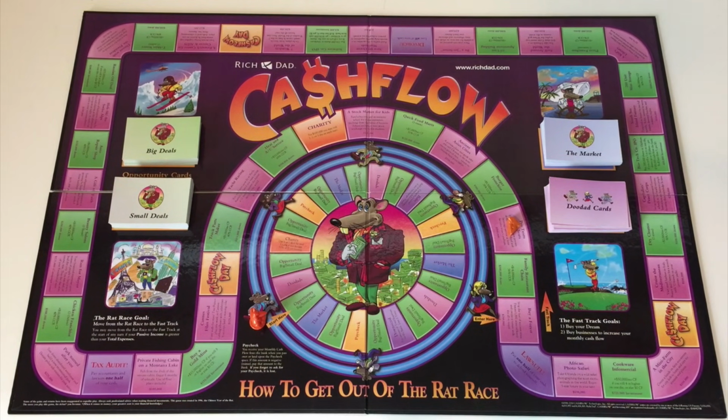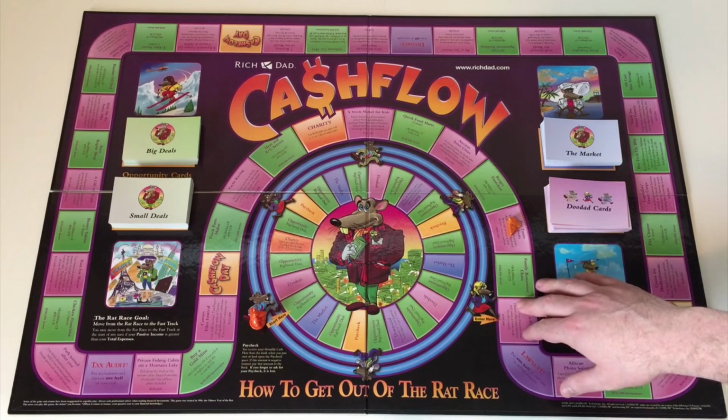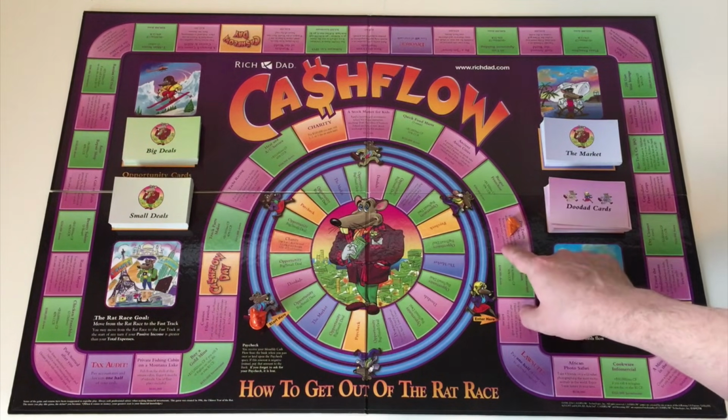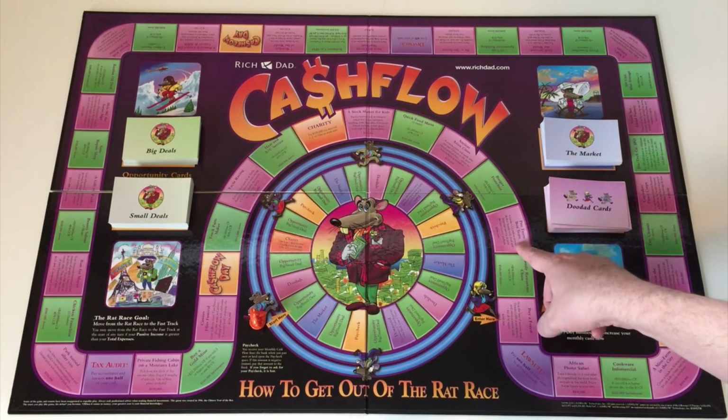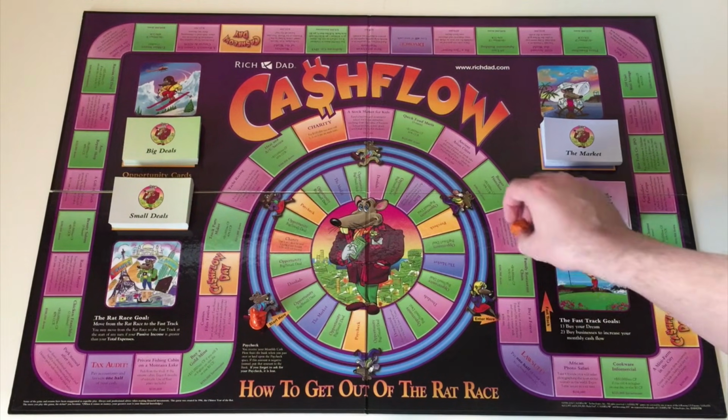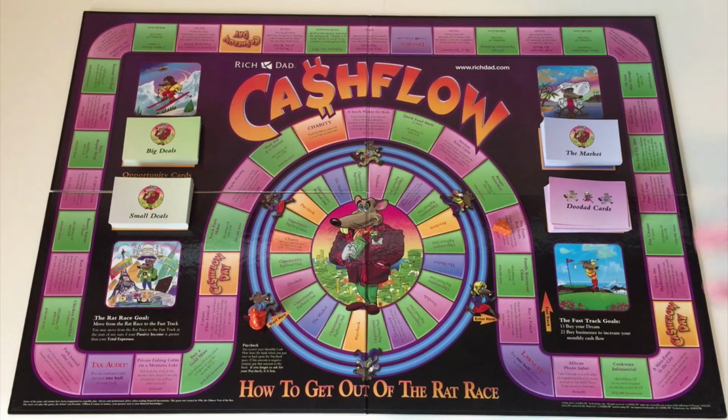The goal of the second part of the game is on the fast track, where you want to land on and buy your dream. There's a secondary way to win as well. However, the main goal here is to land on and buy your dream. So essentially your two goals in the game: number one is to create enough passive income to quit your job, and number two, pursue and buy your dream. So that's the super basic version of how to play the game. I'm going to give you a little bit more of an example here.